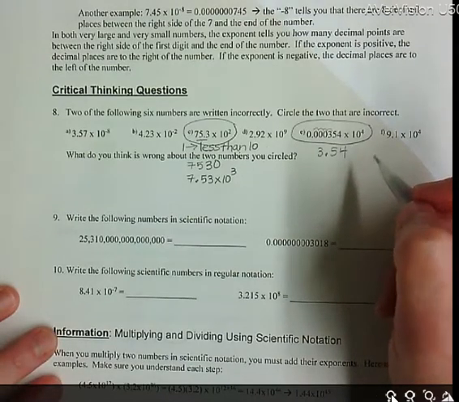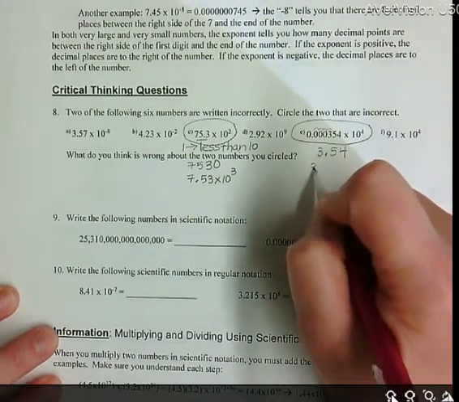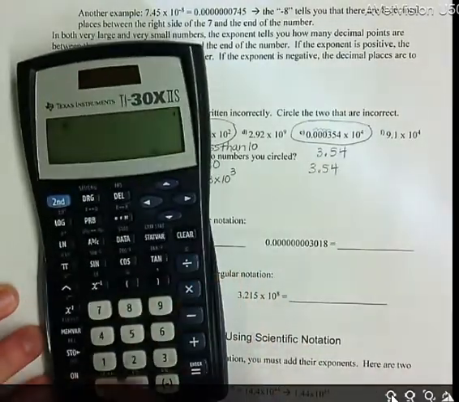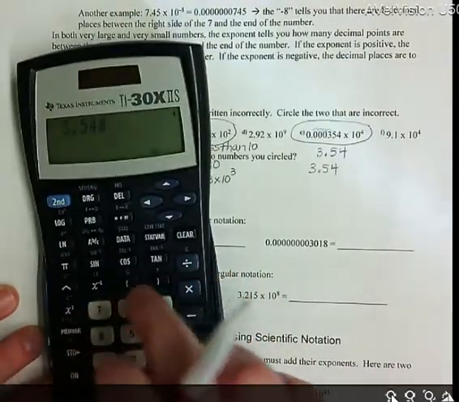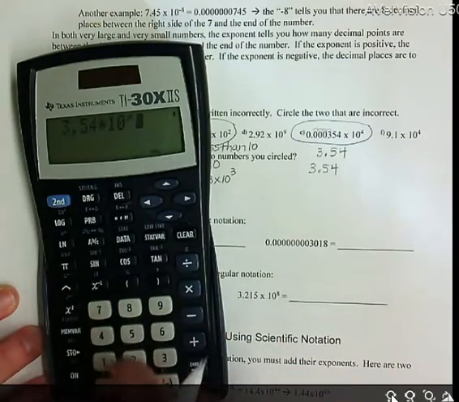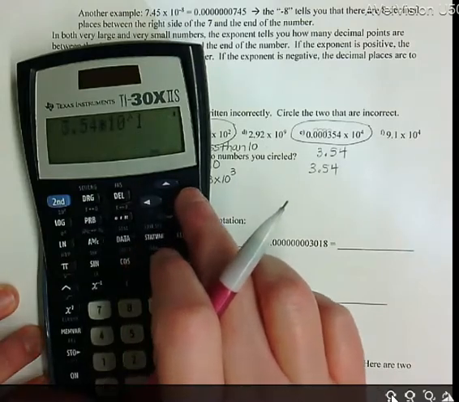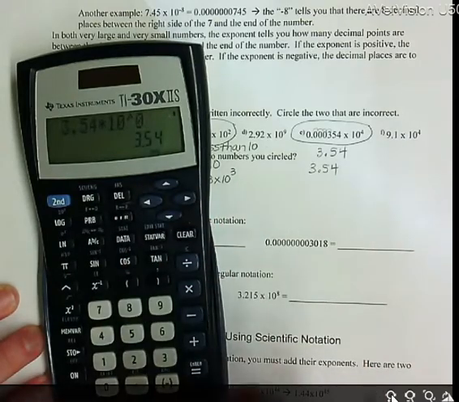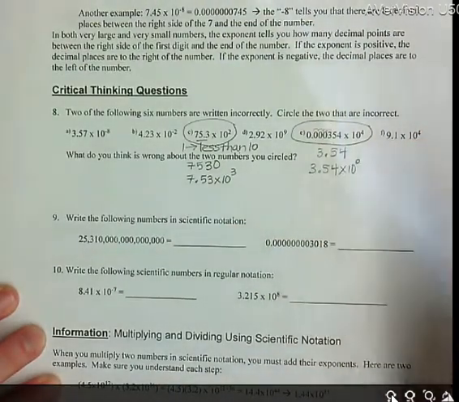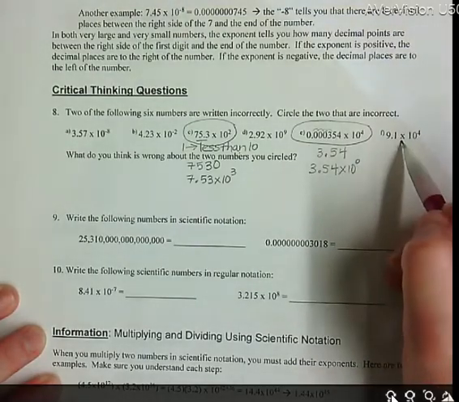So to write this in proper scientific notation, it would be 3.54 times 10 to the 0. Okay? And then this one is fine as well.